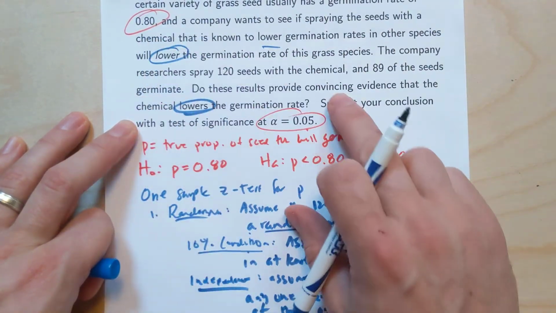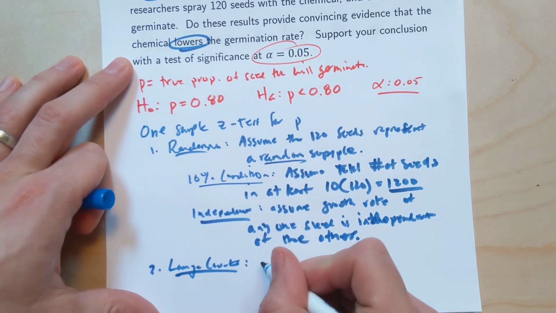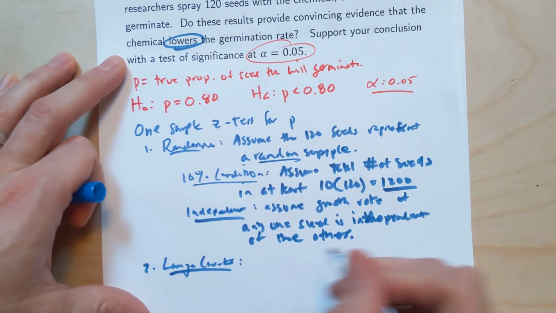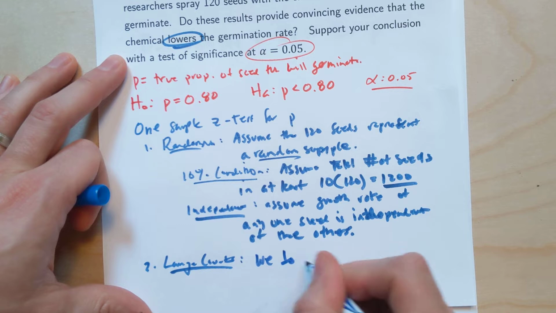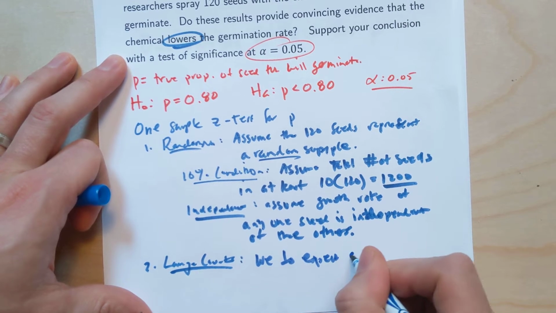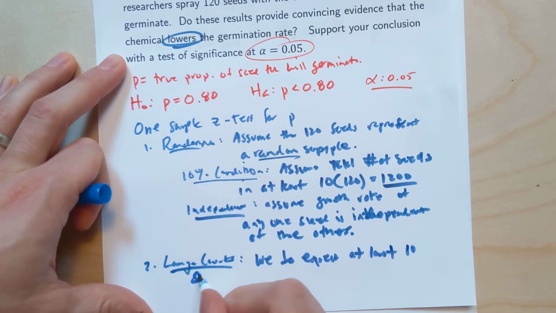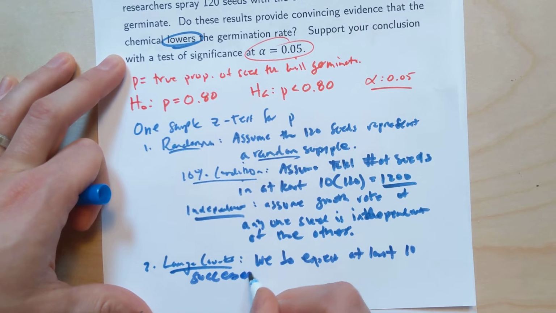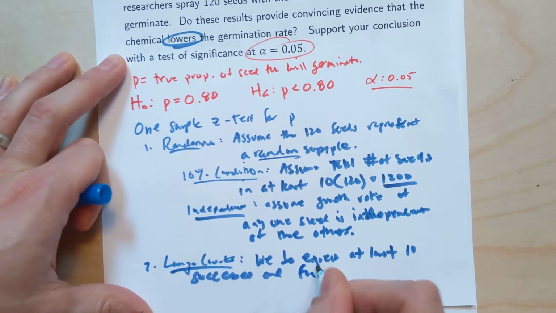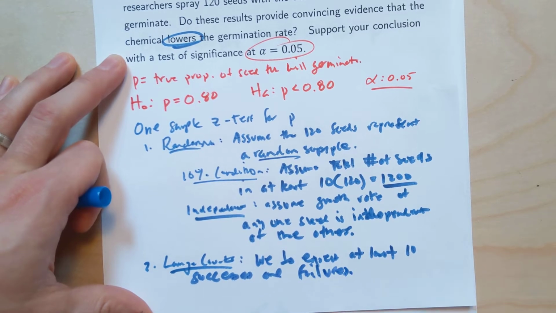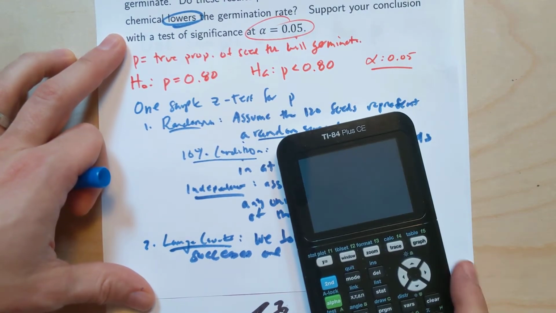I'm going to look at what's 80% of 120. And so I'm going to say we do expect at least 10 successes and failures, and I'll justify that really quick.